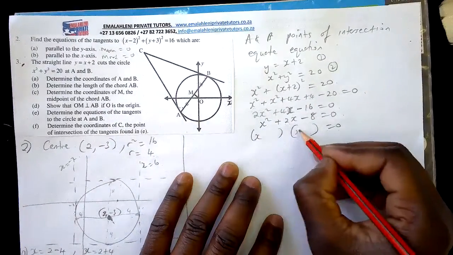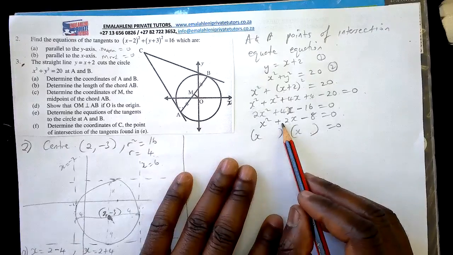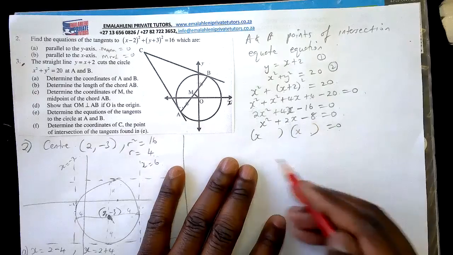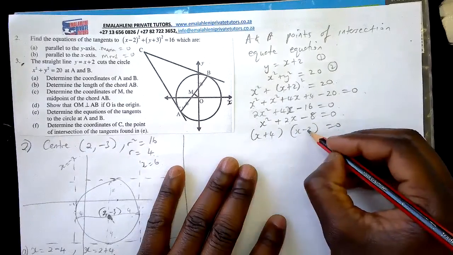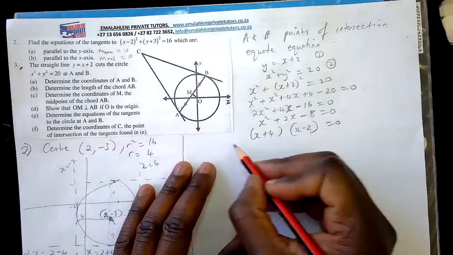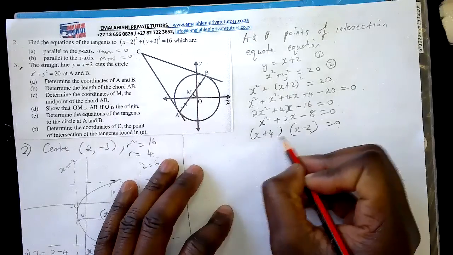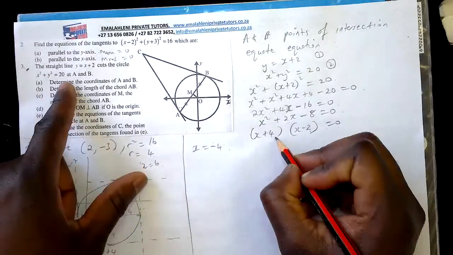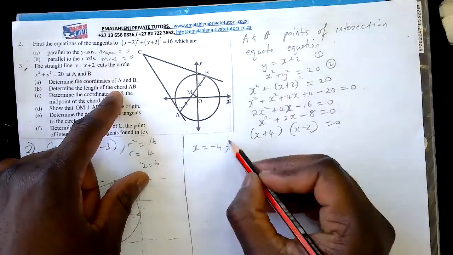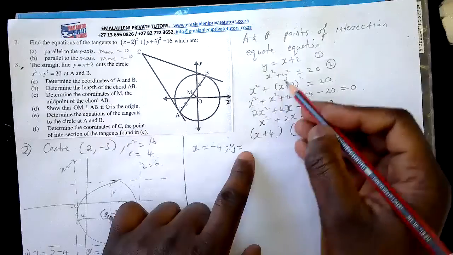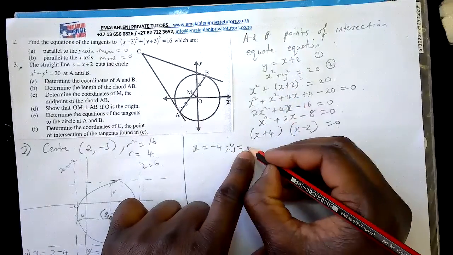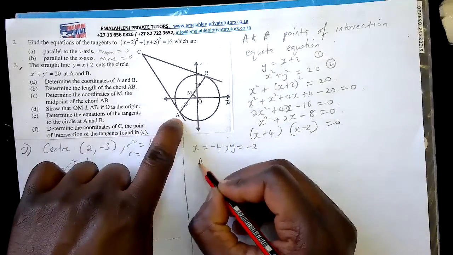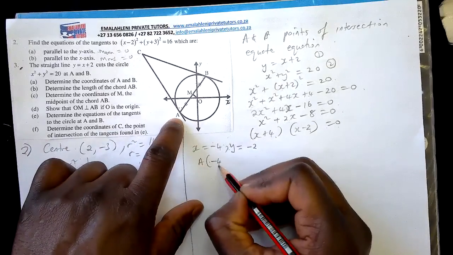So x. Then what are those factors that we add them, they give us 2, we multiply them, they give us negative 8? This is going to be 4 and negative 2. So plus 4 minus 2 is equal to 0. Then x is going to be equal to what? When x equals negative 4, for this one here, it means that what is our y? y is going to be equal to negative 4 plus 2, which you're going to get negative 2. So the coordinate for A down here, A should be negative 4, negative 2.